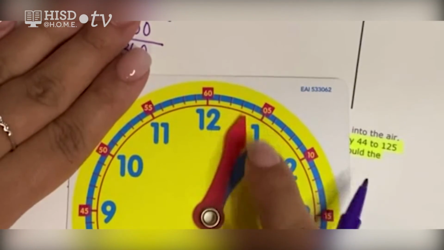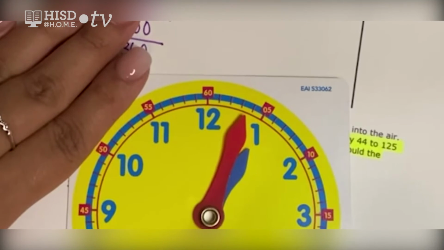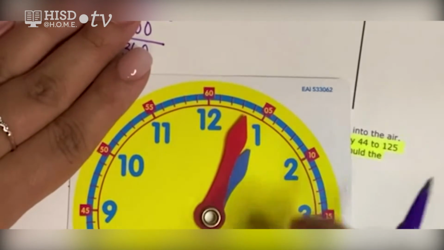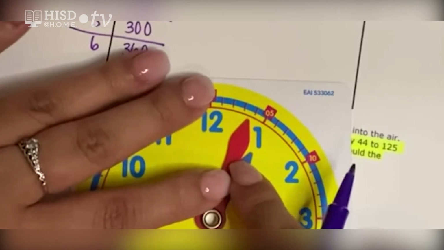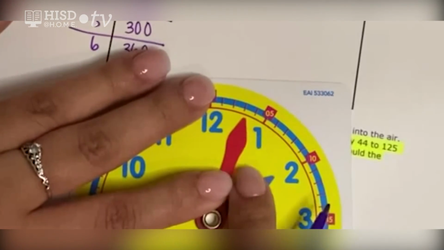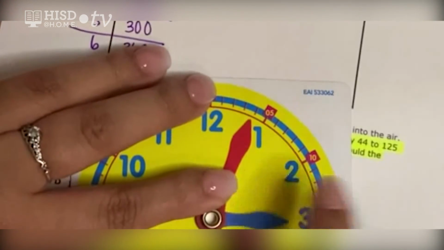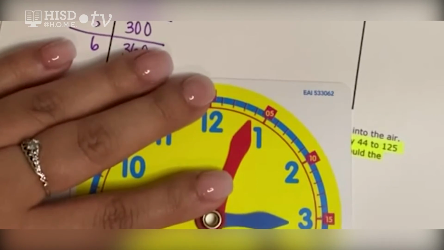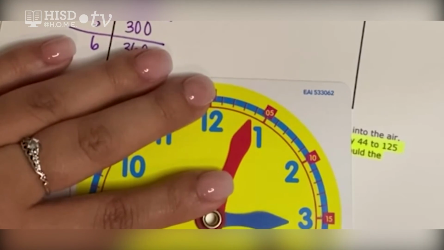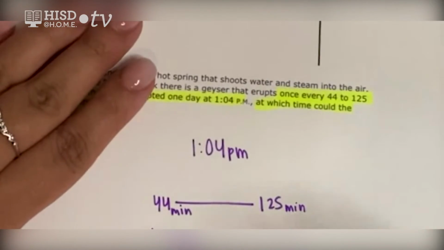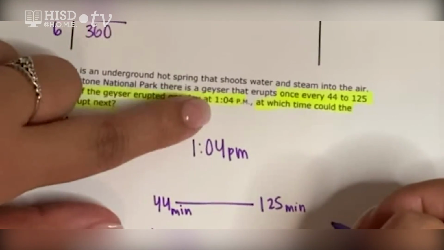The long minute hand or the short hour hand? 2 hours. Yeah, the short hour hand. So let's jump this 2 hours. So 1, 2. Oops. So what time is 2 hours from now? Very good, 3:04. Excellent job. So we know that it'll erupt at 3:04.